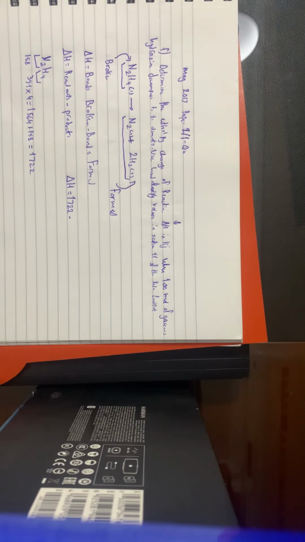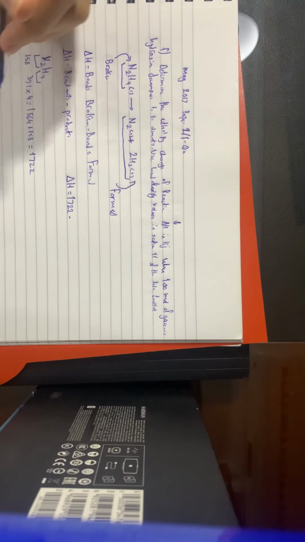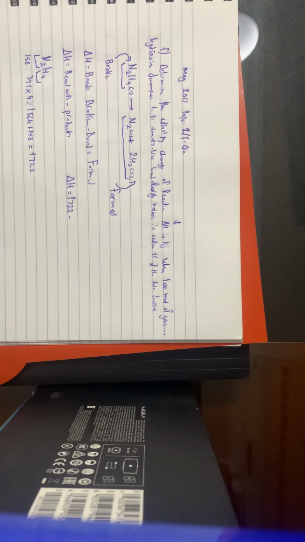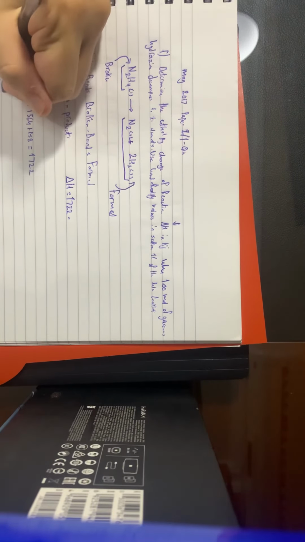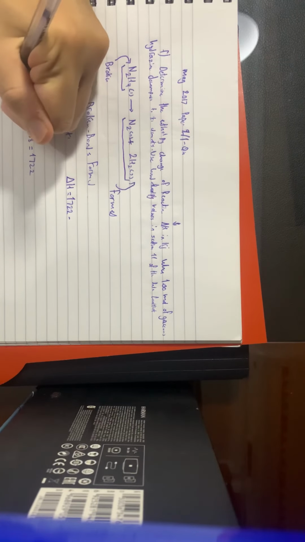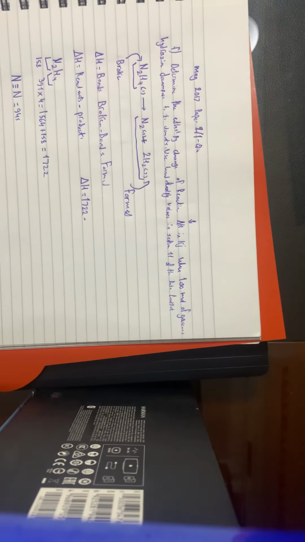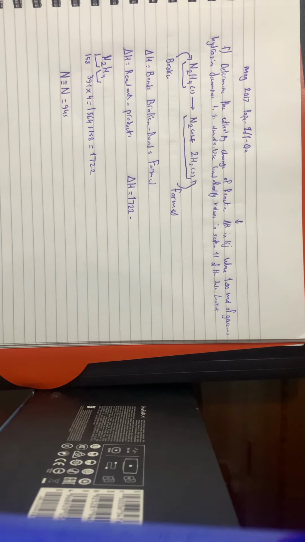So we don't say that N and N is simply, as it says here, the single bond's 158. We have to look at our multiple bond values, and we see that N triple bond N is 945. So that's something that's very important here. It's where most people lose marks.